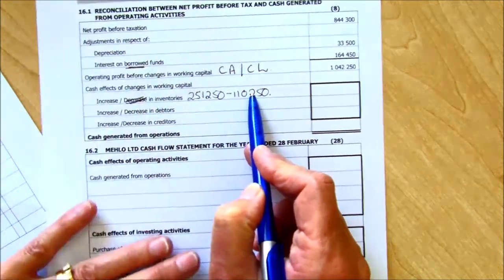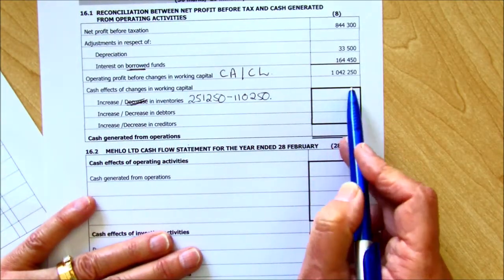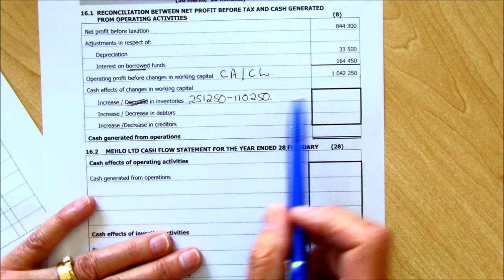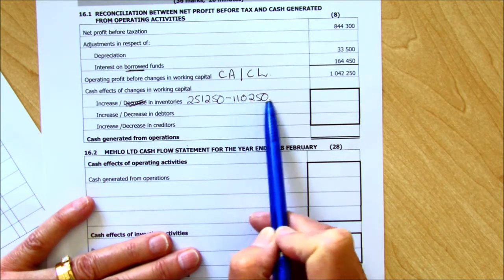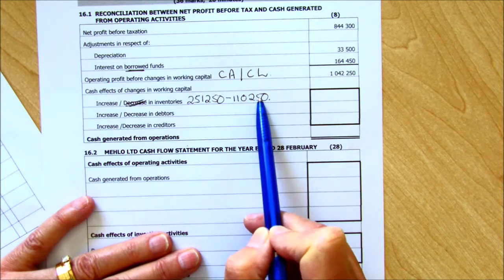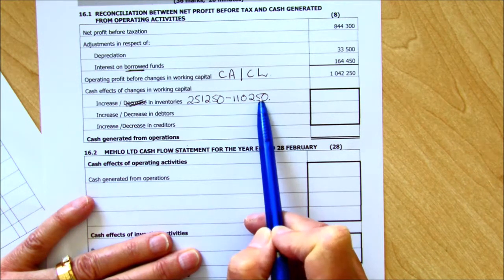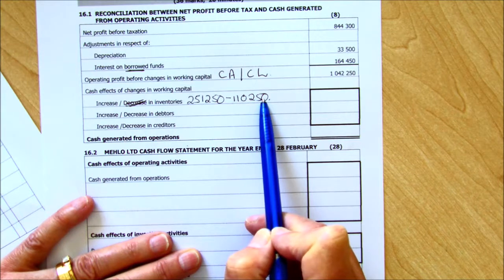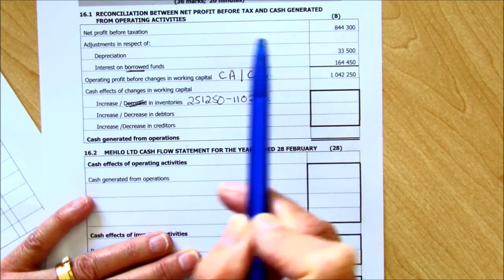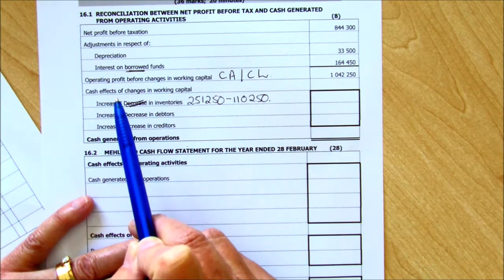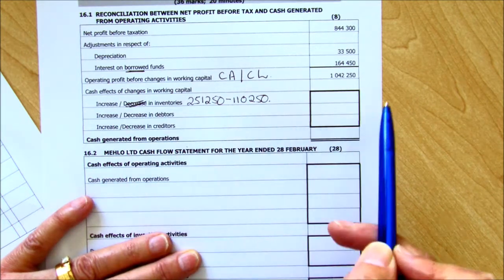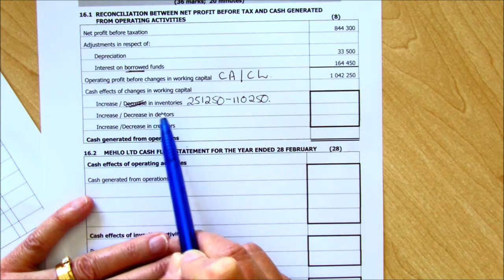Now, from a cash point of view, now when we go to the last column, we're looking at cash. From a cash point of view, that stock that you had last year, the 110,000, you would have bought it last year, but you only will have sold it this year. So that would go into your cost of sales of this year.